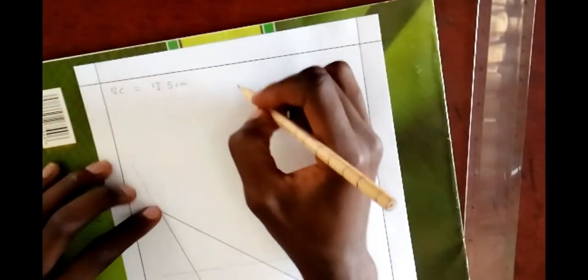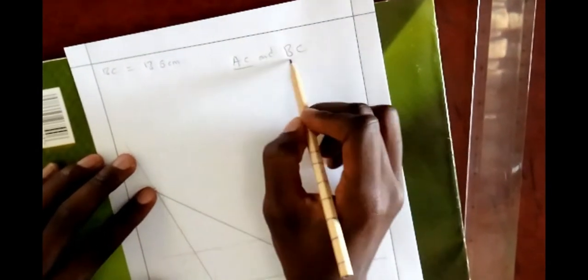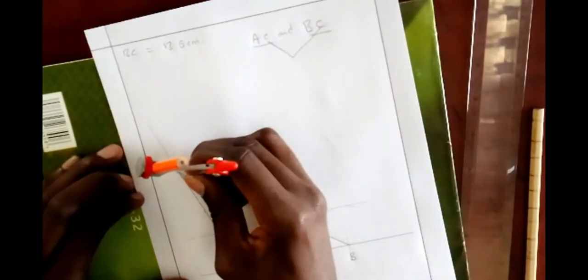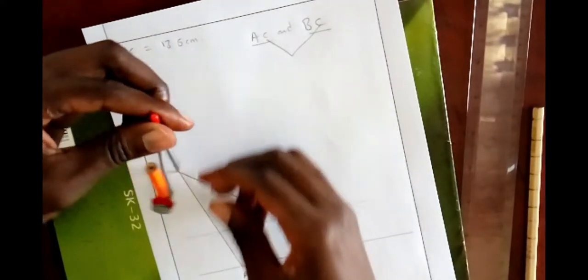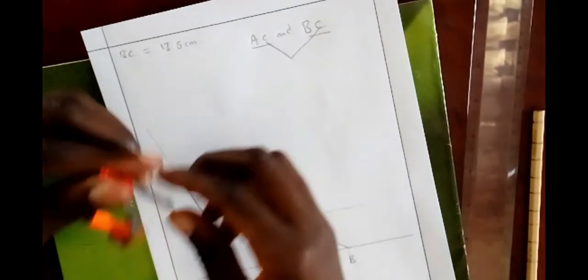Then you continue. They are saying, construct the locus of points which are equidistant from AC and BC. So this is AC and BC. So you look for a common letter if it comes like this. The common letter here is C. It means we are bisecting the angle at C. So we go there at point C. You can just make something like this to guide you in your bisecting.